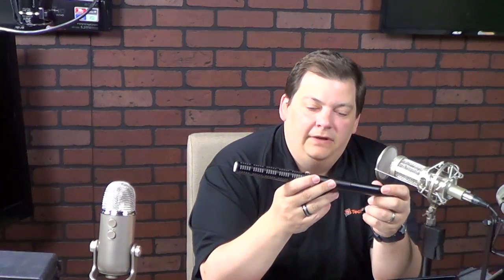There's the Heil. Okay, so these other microphones, I have one other one I got plugged in. I'm going to let you hear. But before I get there, this is a shotgun mic. This is a Sennheiser, and we have quite a few of these around as well.